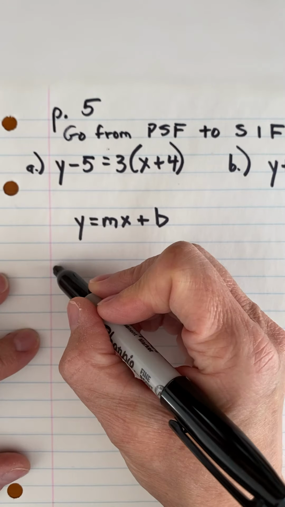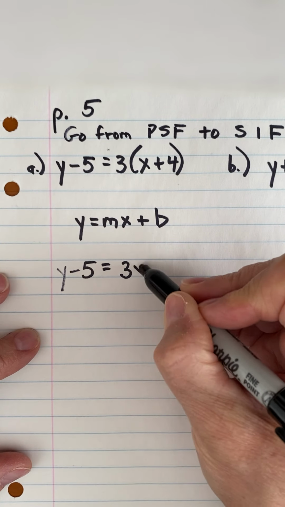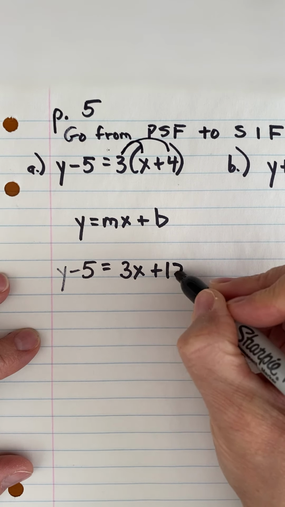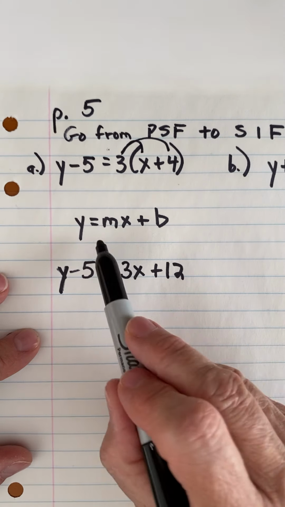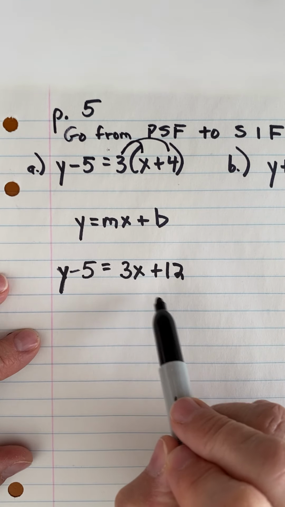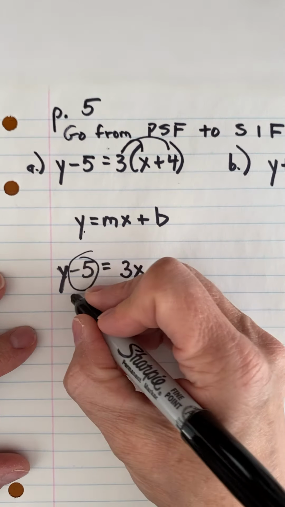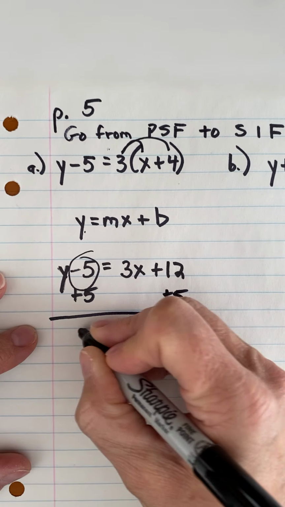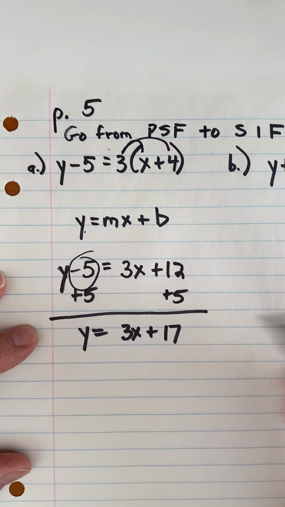Okay, so step 1 is to distribute, to get rid of the parentheses. So we do 3 times x, 3 times 4. So now we have y minus 5 equals 3x plus 12. So now let's look at this, and what's the difference? The difference is we have a negative 5 here, and here y is isolated. So how do we get rid of the negative 5? We add 5 to both sides. So I have y equals 3x plus 17.